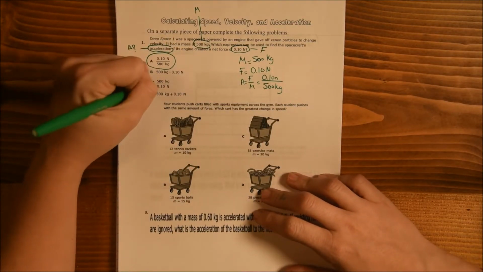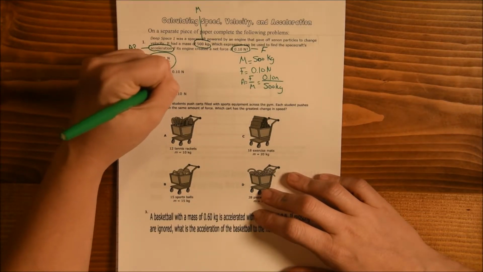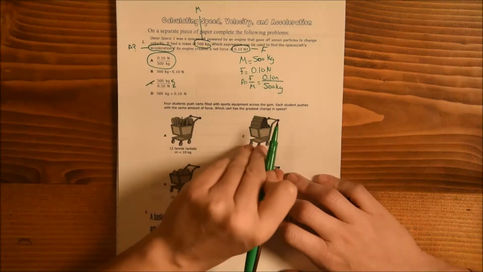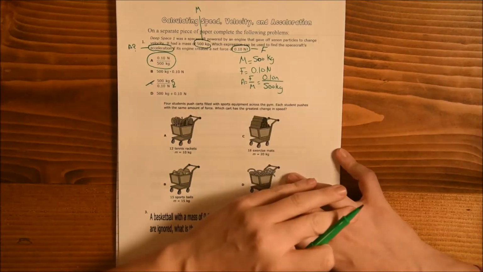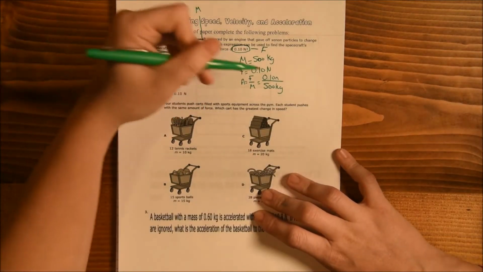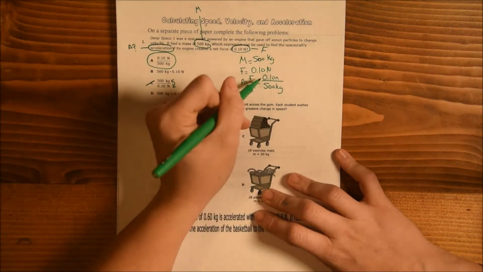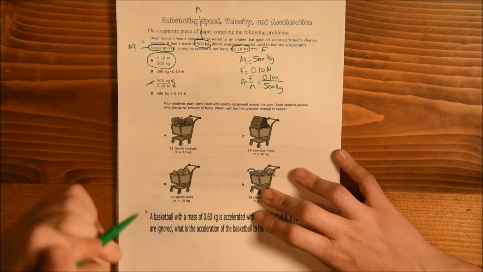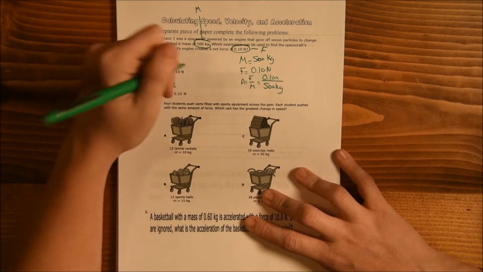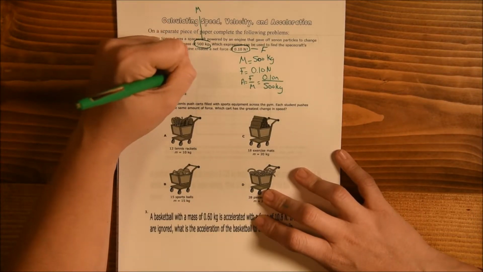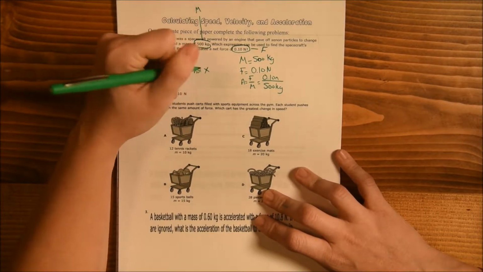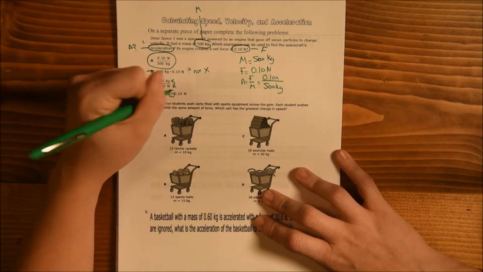We know C is stupid because they switched them. They're trying to trick us. Remember, top number always goes in the house, bottom number always goes out. So this number has to be on top because we know force is always on top. We know B is stupid because we're not multiplying. We know D is stupid because when do we ever add?